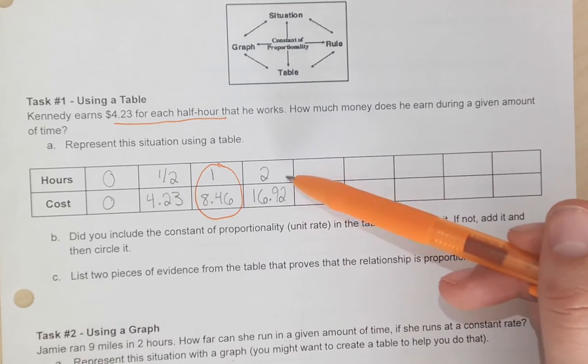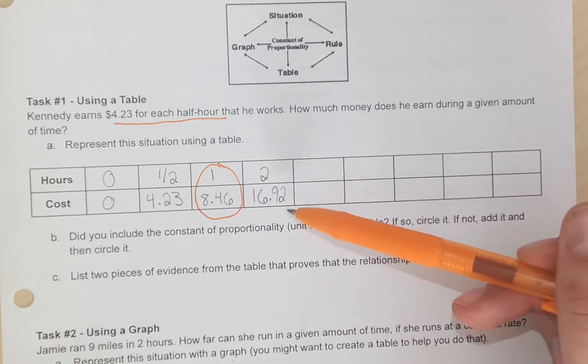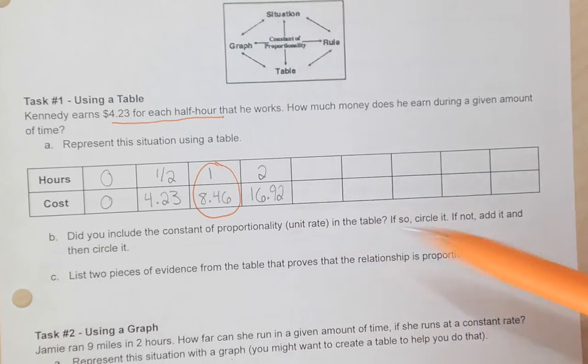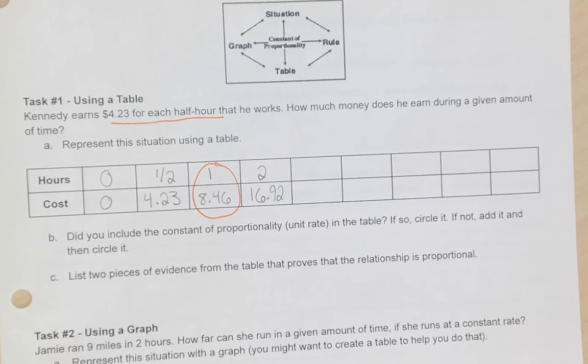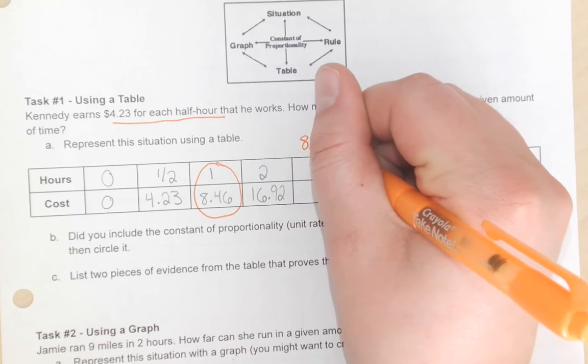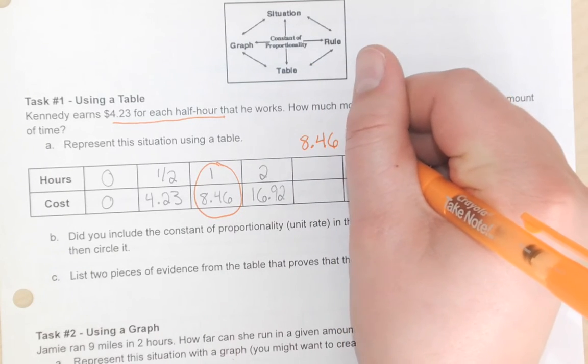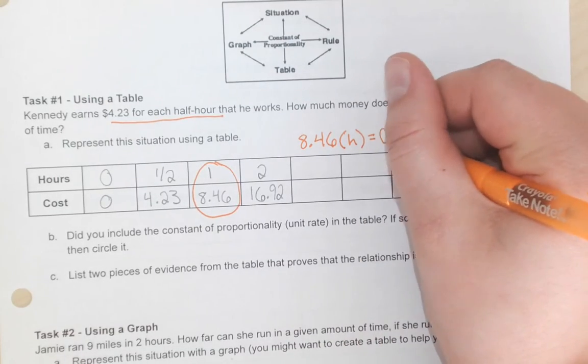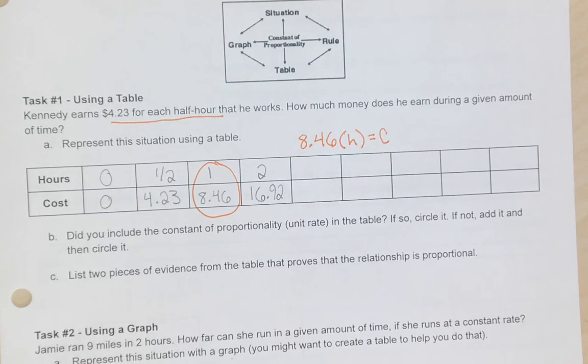For example, I determined for 2 hours he earned $16.92 by just multiplying $8.46 by 2. That would work for any of the other ones. I can take that unit rate and multiply it by any number of hours to get how much he earns.